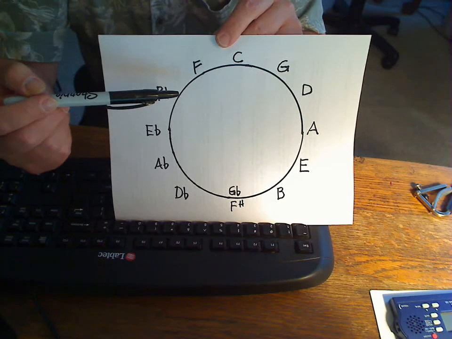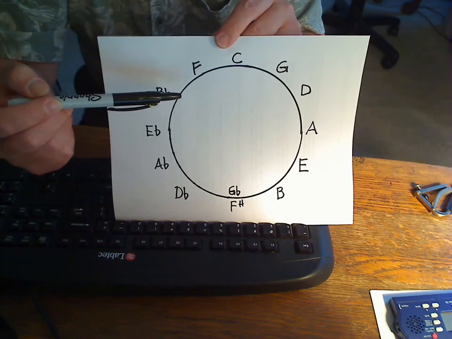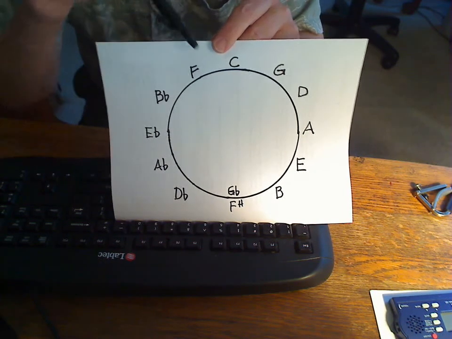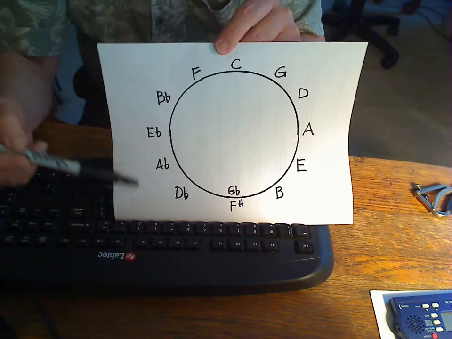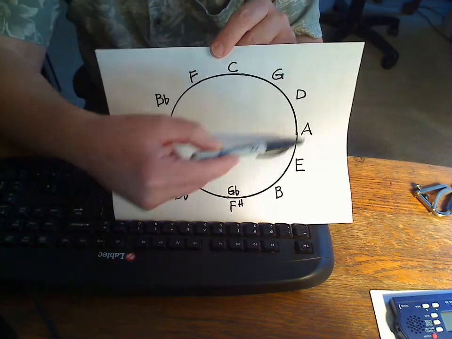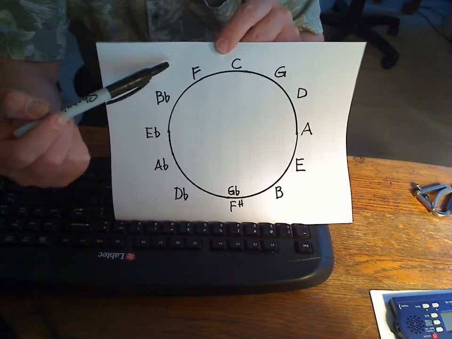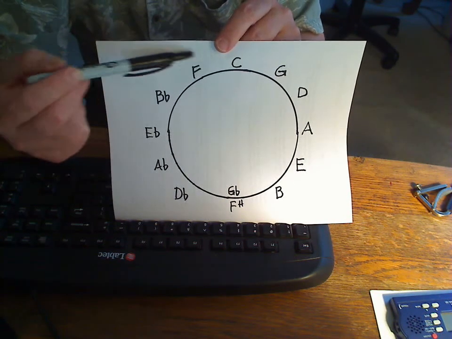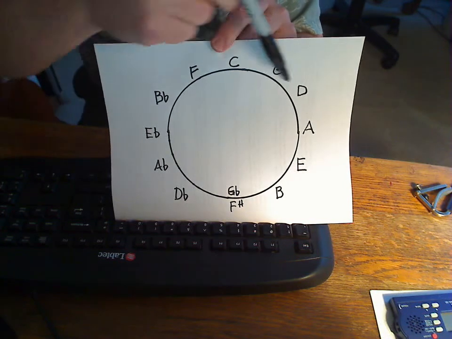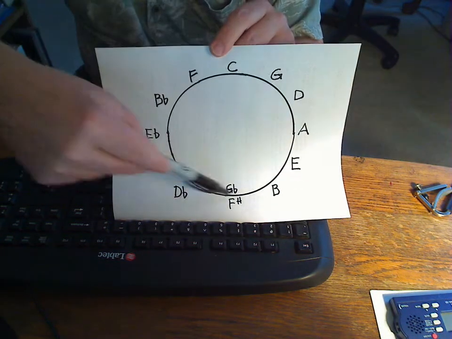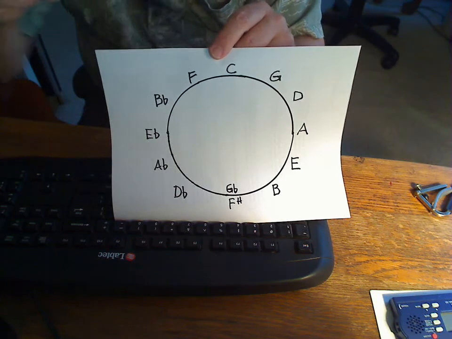If you kept going, in other words, if you went all the way around one way, you just keep going up a fourth and up a fourth and up a fourth, and you'd come right back to the same tone. Vice versa, if you started on C and just kept moving up a fifth, up a fifth, up a fifth, all the way around the clock, you would come all the way back to C.